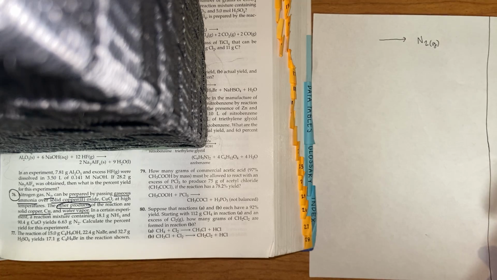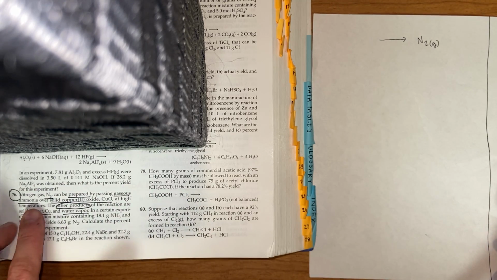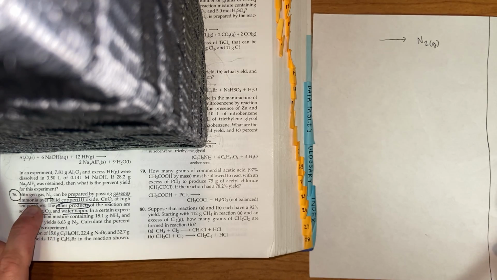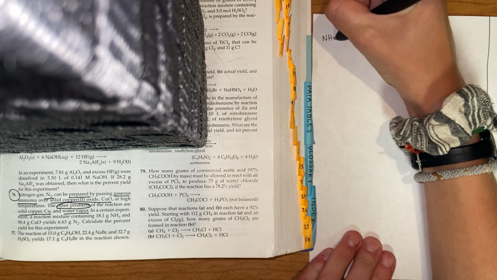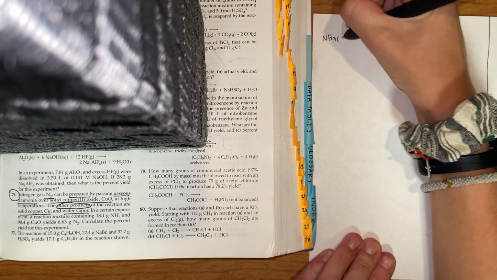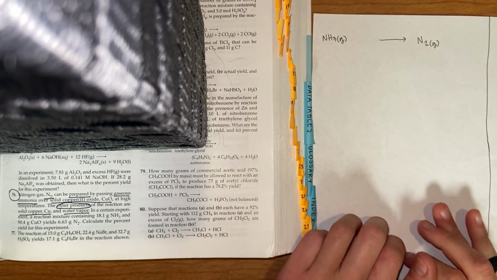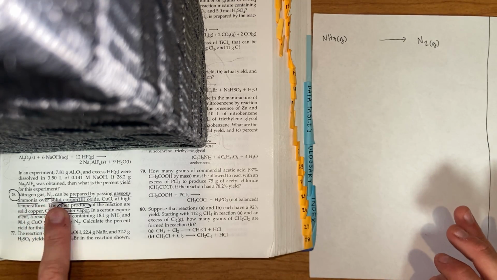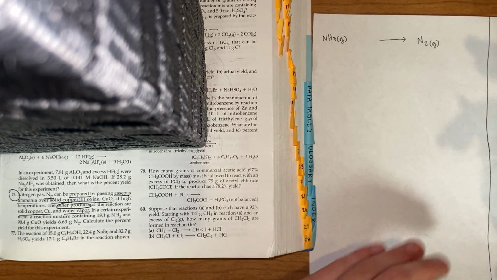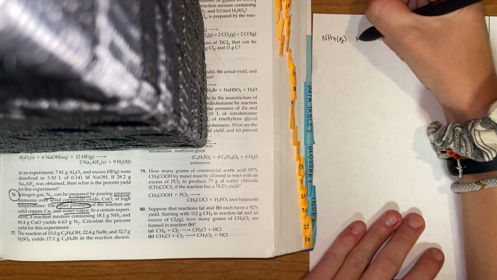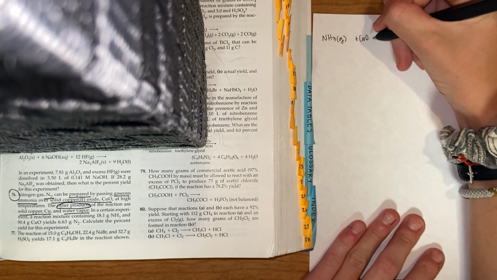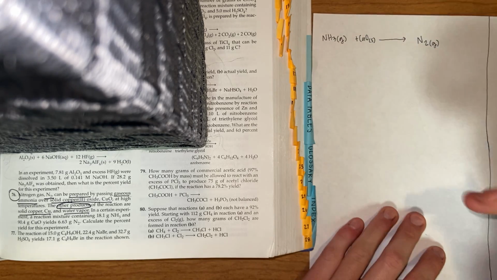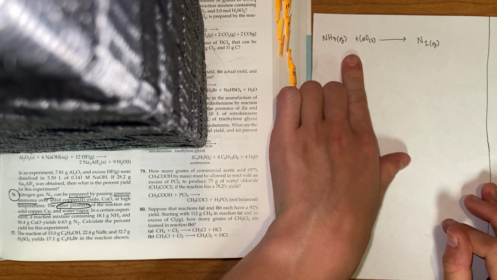Okay, and so next it says it can be prepared by passing gaseous ammonia. And so ammonia is NH3, and it's gaseous, so gas. Okay, and then over solid copper oxide, so that's CuO, and that's a solid. Okay, so those are the reactants.